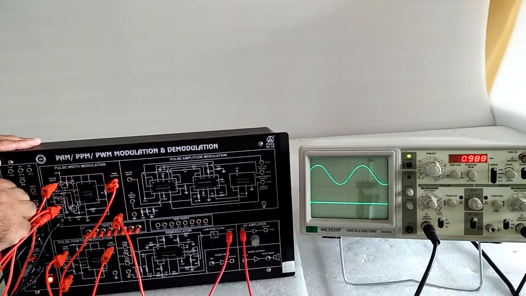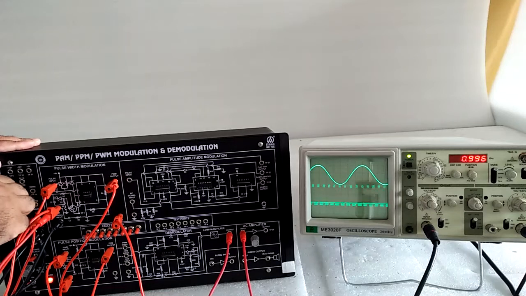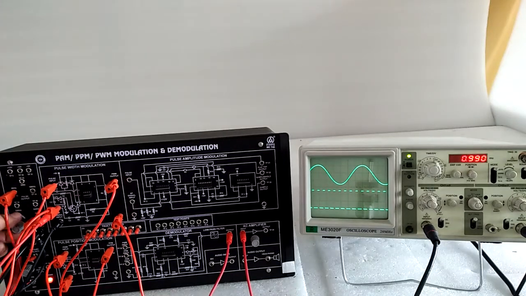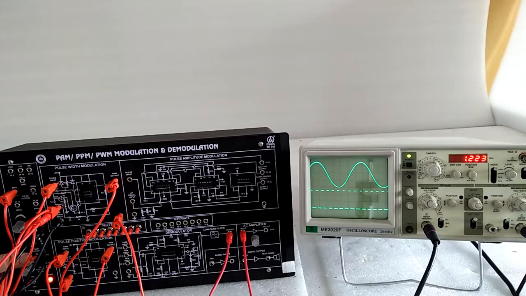You can choose 8 kilohertz, and you can choose the audio frequency to 2 kilohertz also.